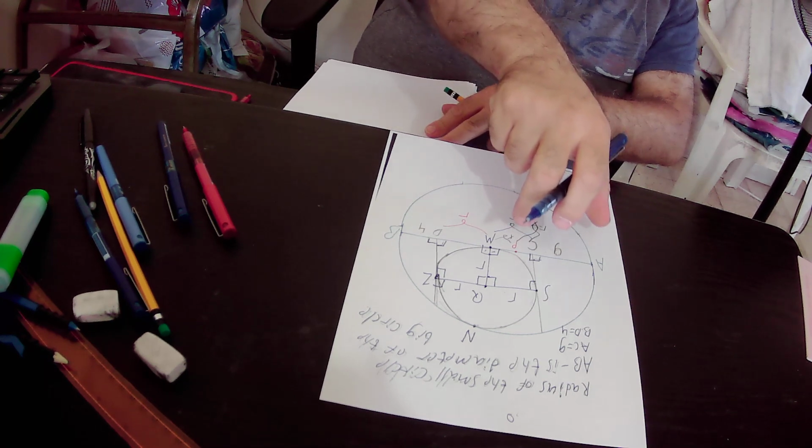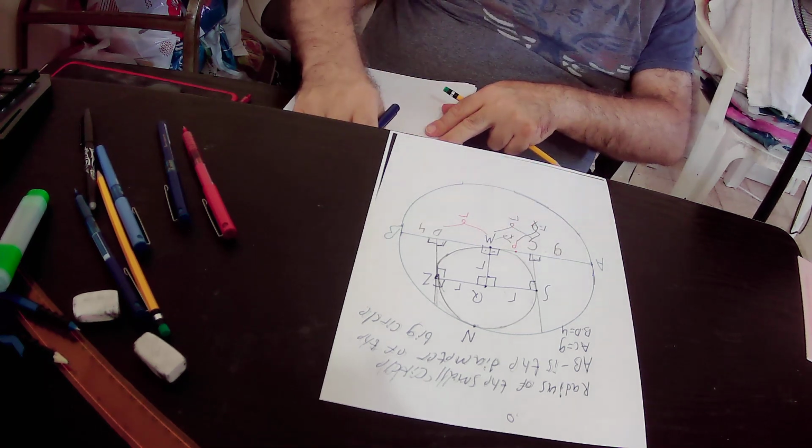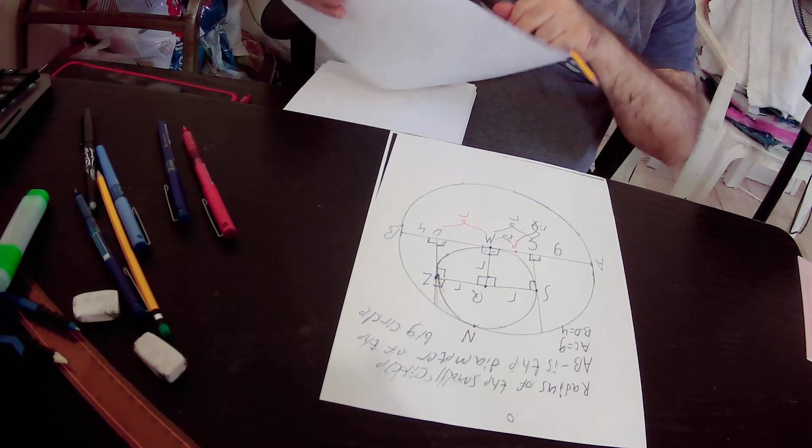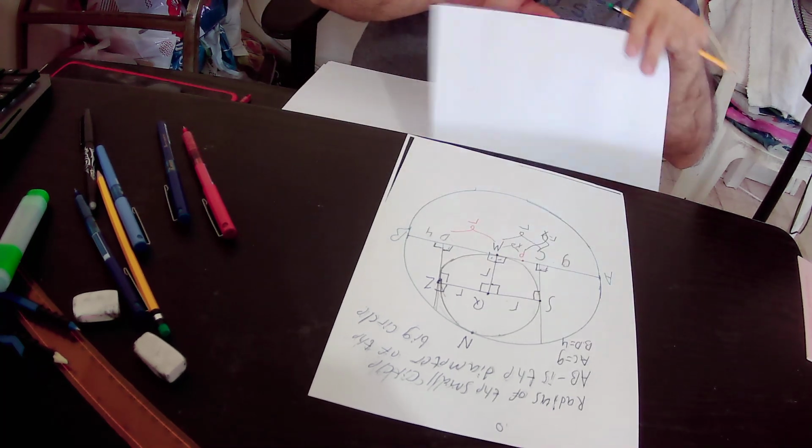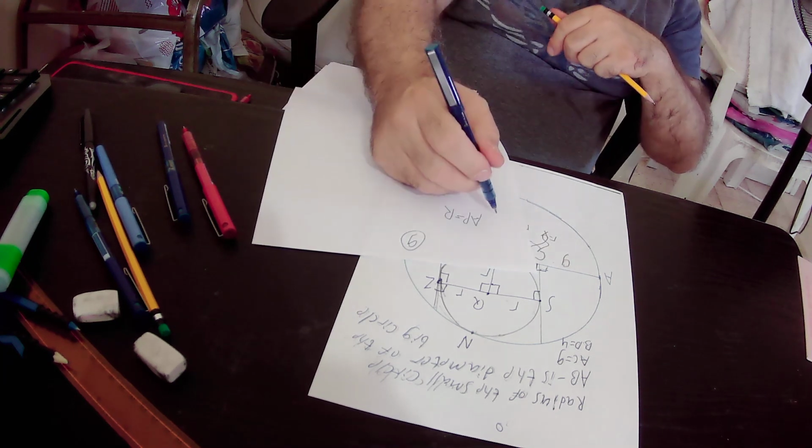So AP is the radius of the big circle. AP equals capital R. And so that will be our first equation.